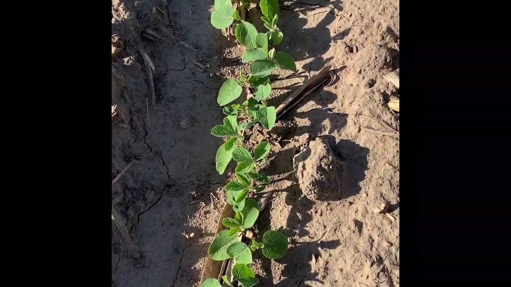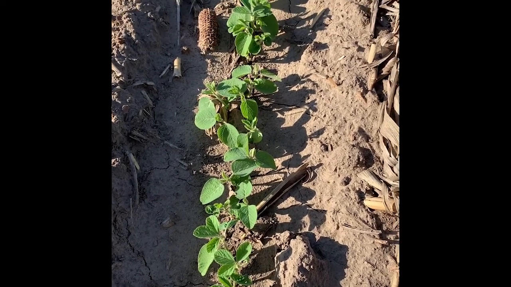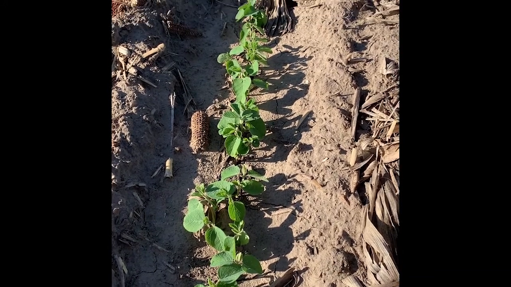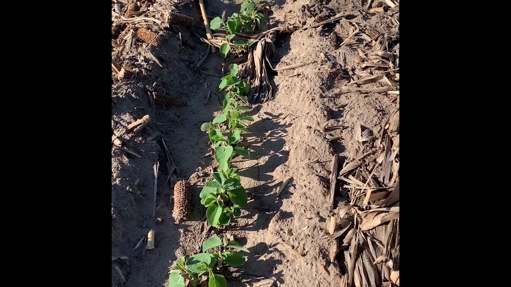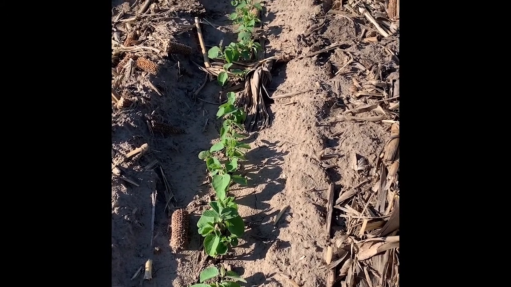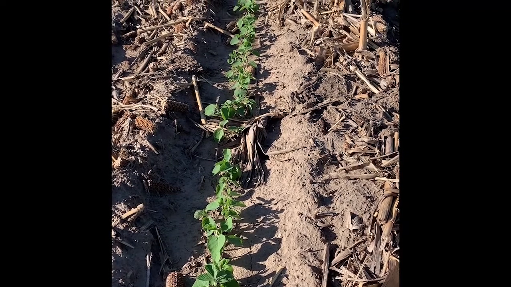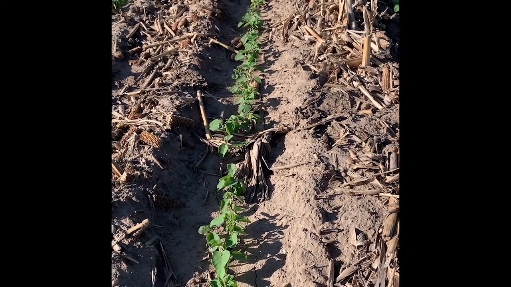So a reminder for growth staging a field is that you need 50% or more of the plants at that growth stage. And so here in this soybean row, 50% of these plants are not at that V1 growth stage because that first trifoliate is not fully expanded. So technically this row of soybeans would still be at that VC stage.